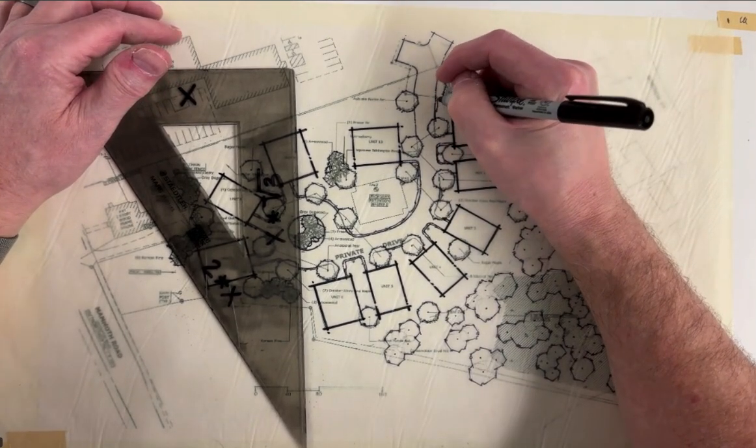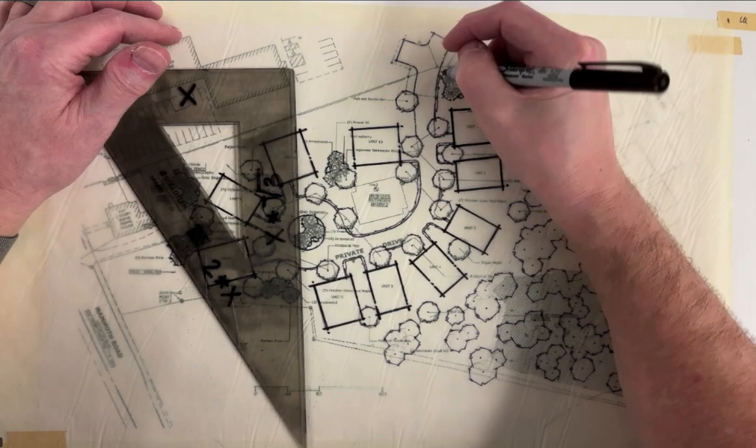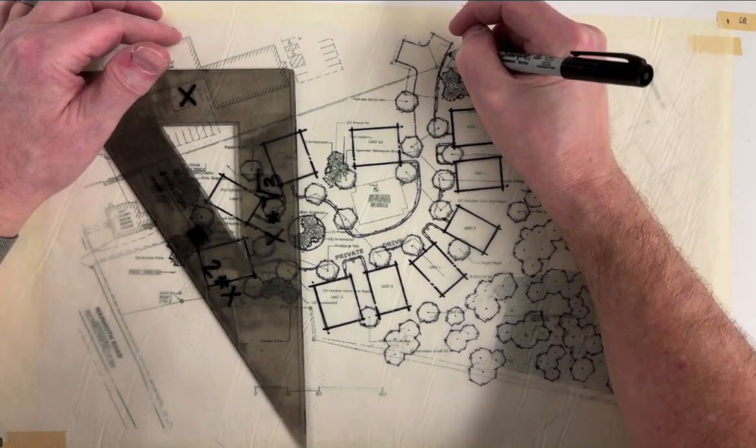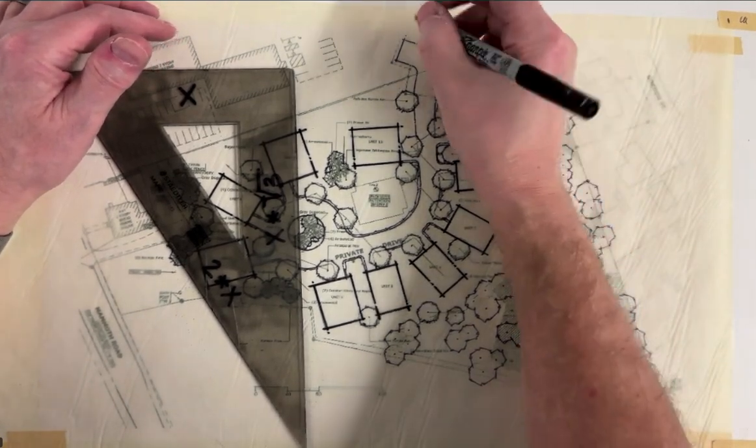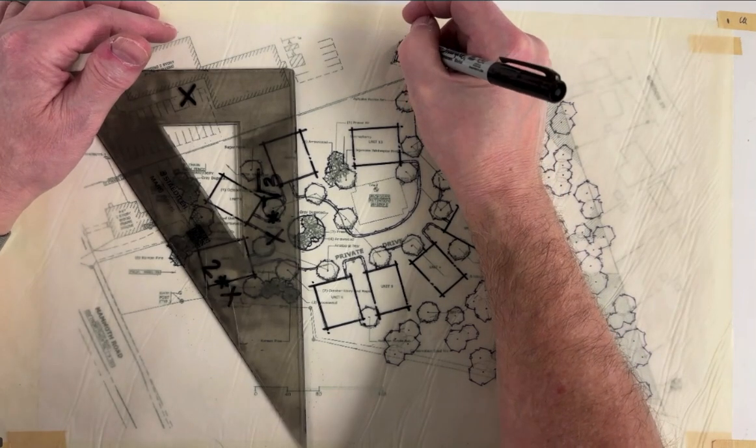Now, where it gets to the end, I don't put the double line around it. You'll see what I mean in a minute. See where I cut it off there? I'm not going to put the double line around it.